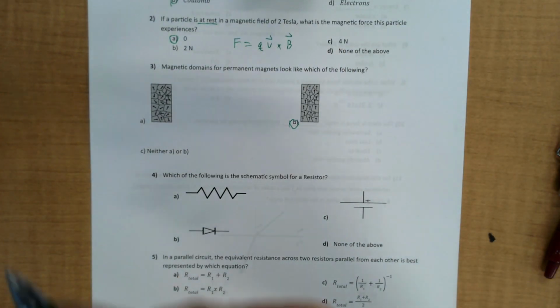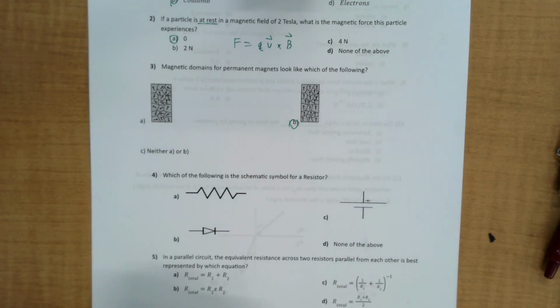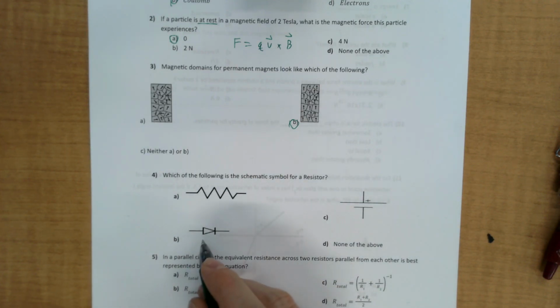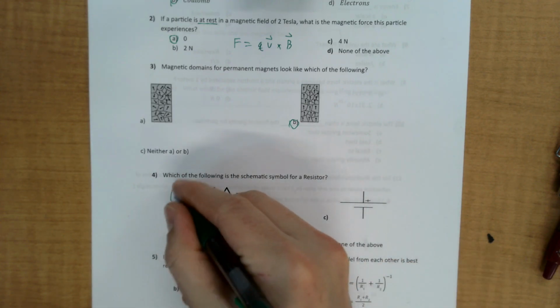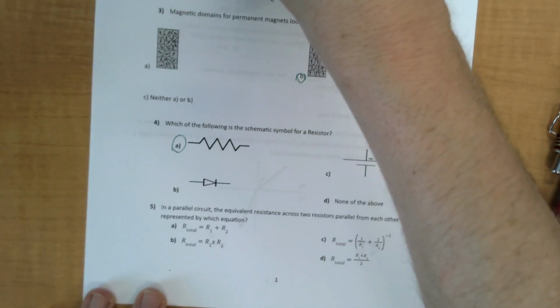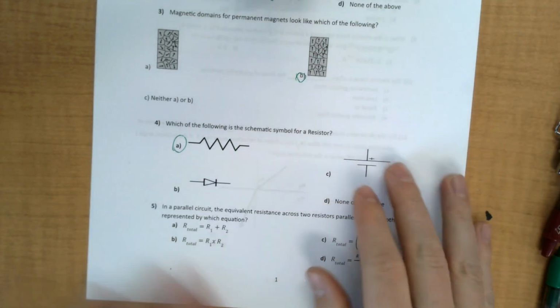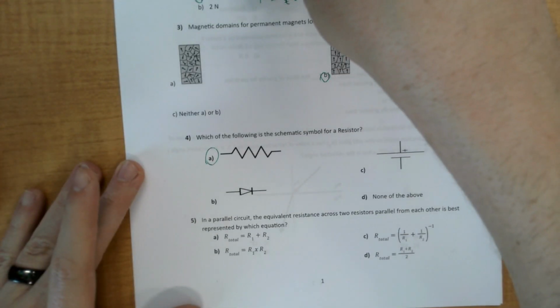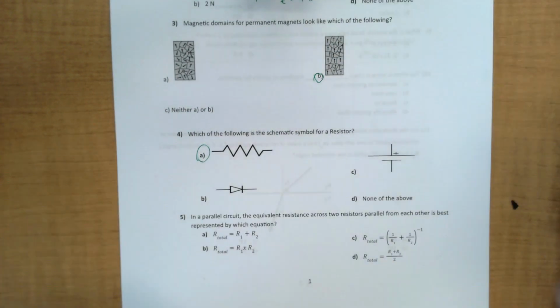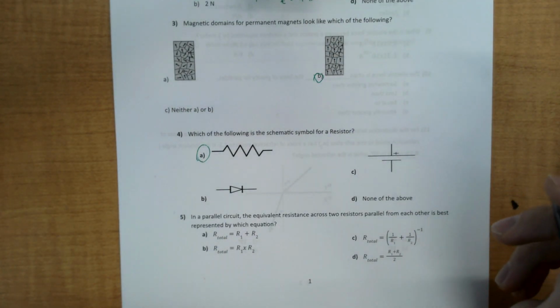Excuse me, got a little bit of a cold. Which of the following symbols is the schematic symbol of a resistor? Now, that's a diode. That is a battery. It's that. Yeah, it's the squiggly, angry line. We remember that, hopefully, from circuits. I know some of you are going to be sad, but we don't have to build a circuit on the final exam. We're just doing math.